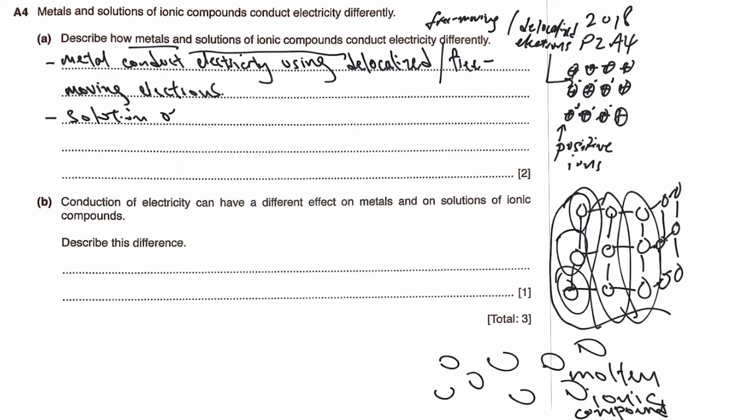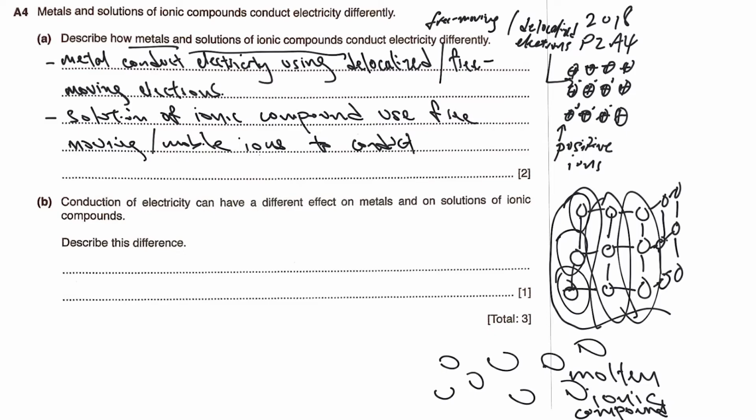Solutions of ionic compounds use free moving or mobile ions to conduct electricity. Alright, so that is how you go about solving this question.